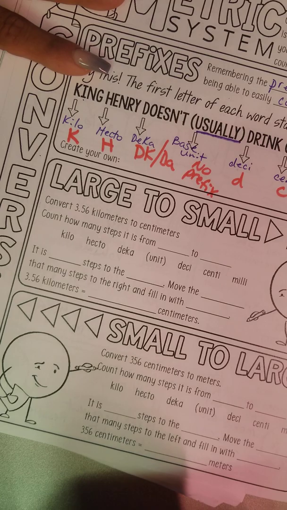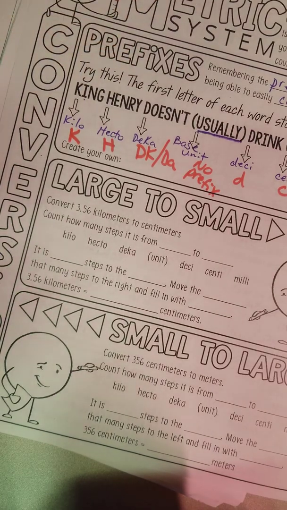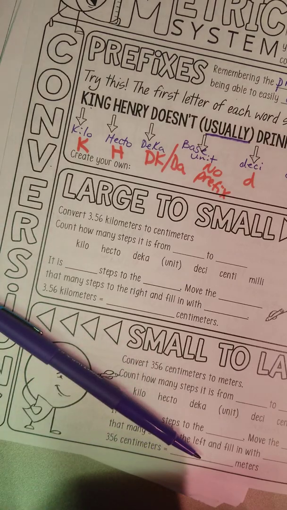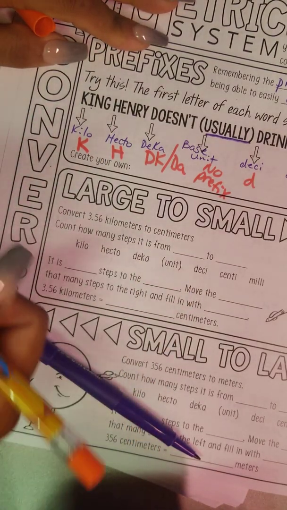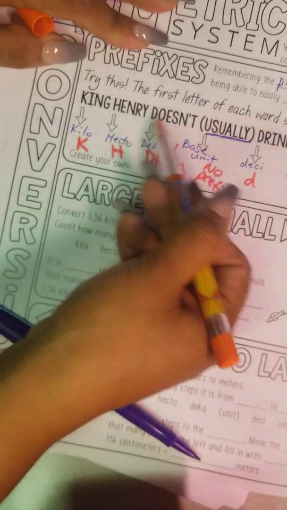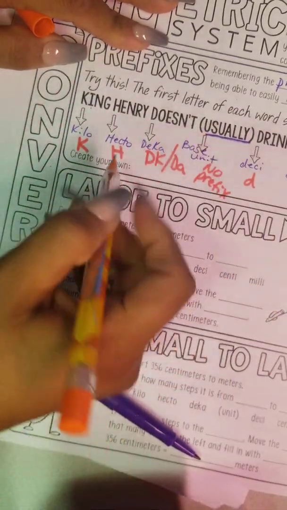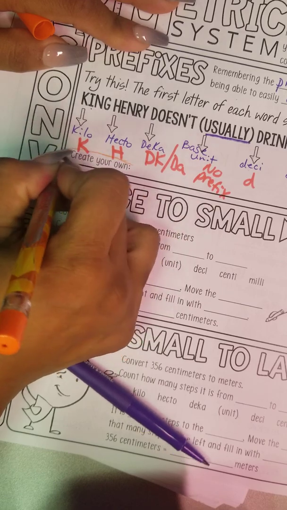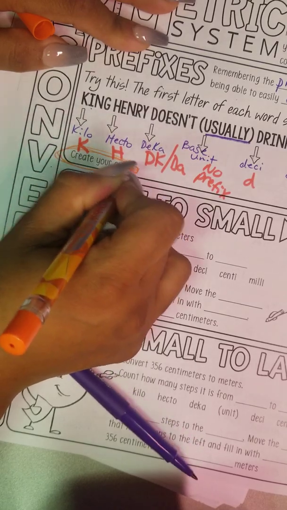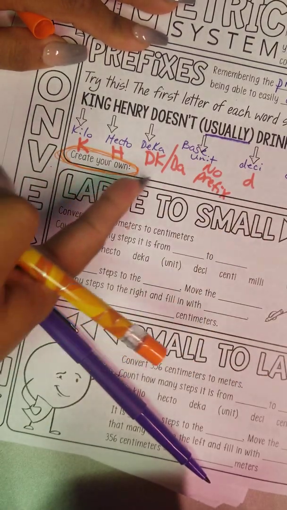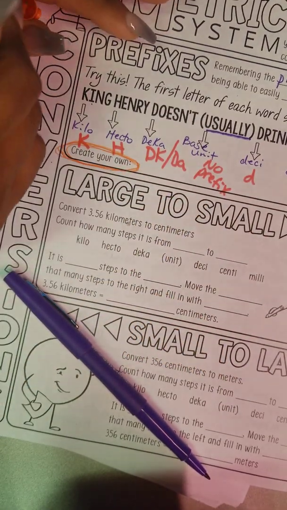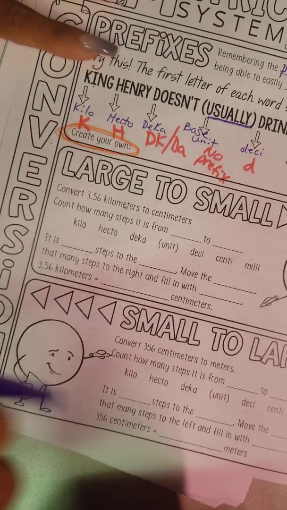So here's part of your grade. When I'm going to grade your notes, you need to come up with your own acronym. Now, you don't have to use it all school year long. You can use my King Henry drinks utterly delicious chocolate milk. You can use this one. You can use whatever. But you need to come up with your own. Okay? Go ahead and fill this part in over here. I will be grading that whenever we're done with notes.